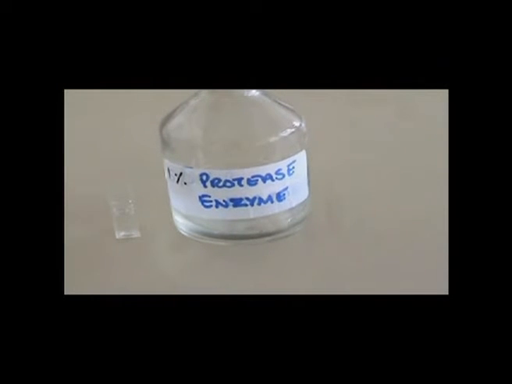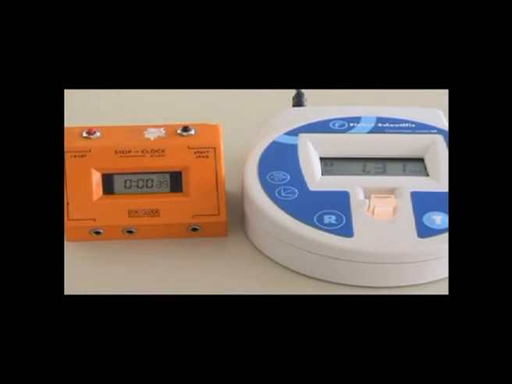1% protease enzyme solution. Starting reading this time is 1.31.